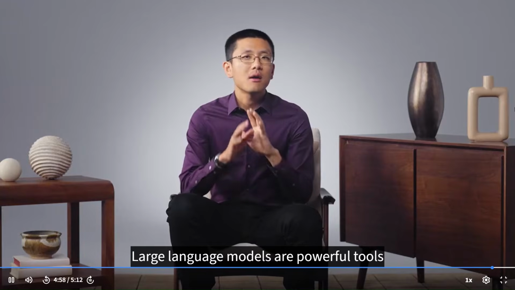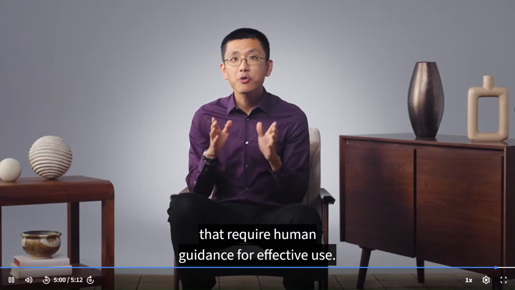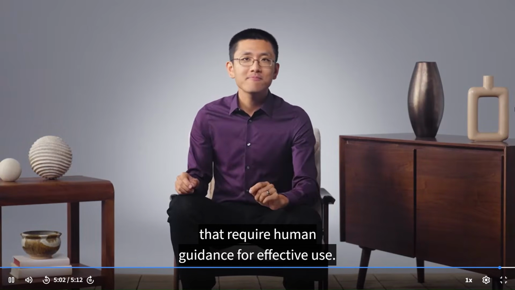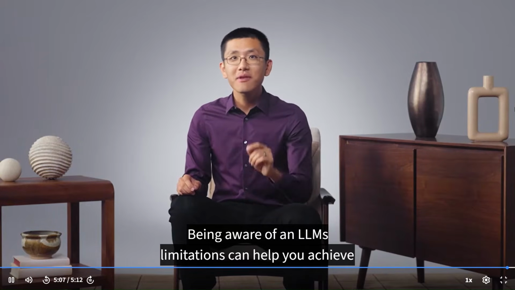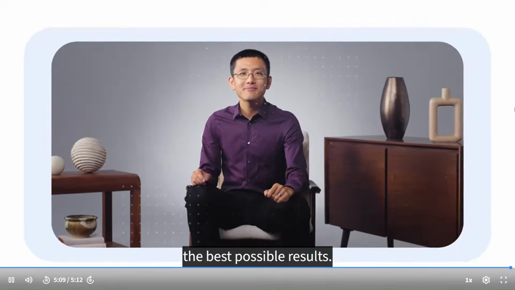Large language models are powerful tools that require human guidance for effective use. Being aware of an LLM's limitations can help you achieve the best possible results.